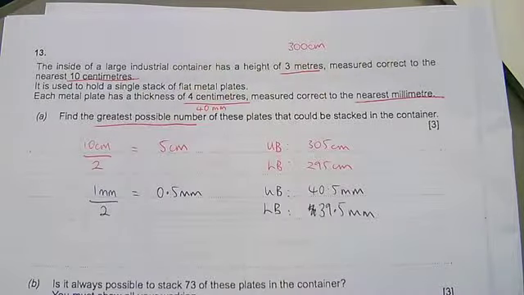Okay. Now, again, I've got into a small issue here. It says find the greatest number of these plates that could be stacked in the container. Anyone think they spotted what a mistake is or something to be wary of? I didn't need to do lower bounds. Well, I might have actually. I'm going to leave it there for now. I'll come back to that bit. But good point. I might not need some of the calculations I've worked out. What's the question? It says find the greatest number possible of these plates that could be stacked in the container.